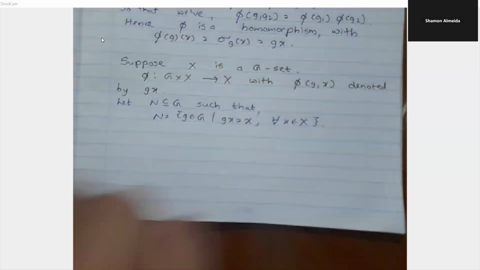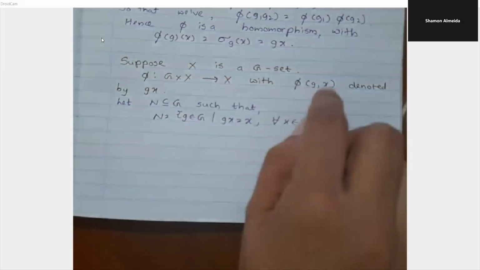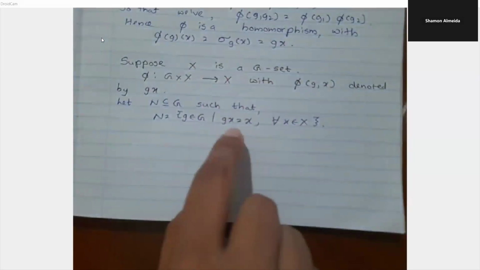So what we are doing is finding values in G so that when you take this pair, the x that you take in the pair is mapped to itself. This pair is mapped to the x that is over here. In other words, Gx equals x. Once again, what sort of elements do we have in N? All elements in G that fix every element in X.